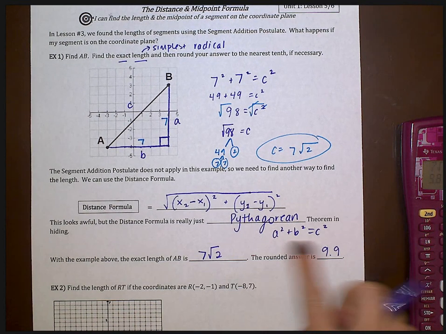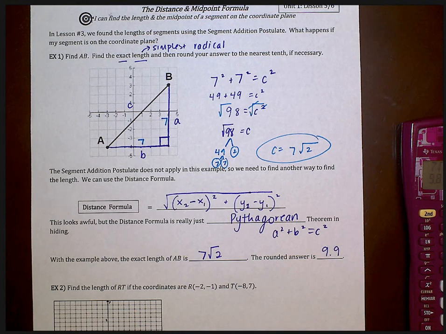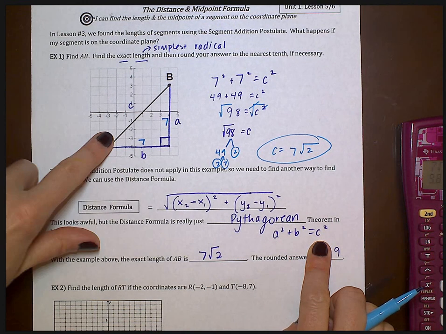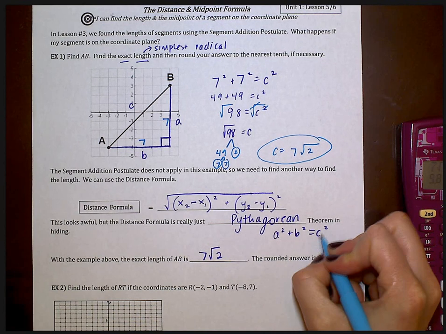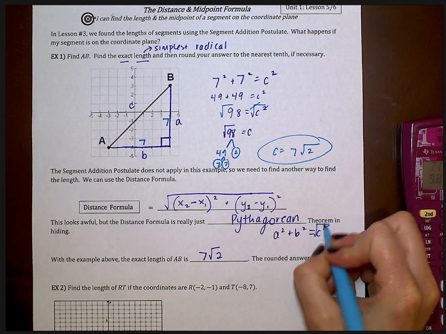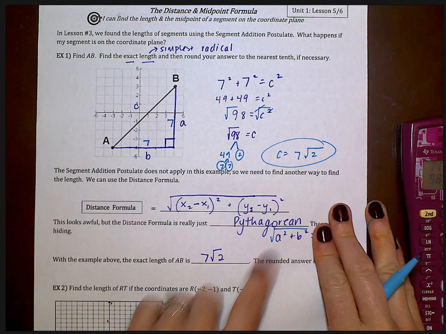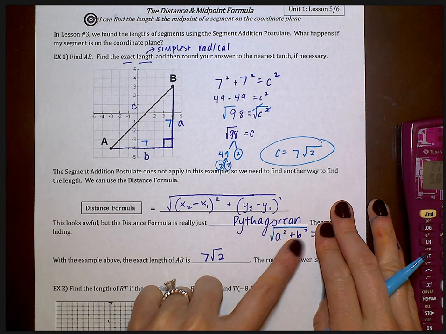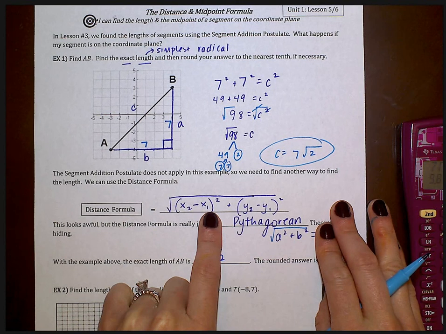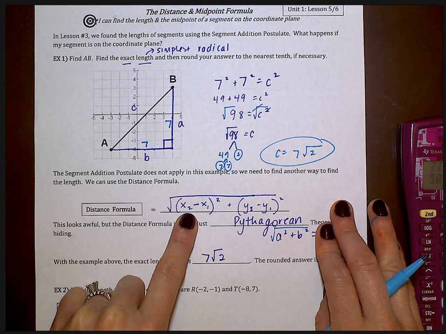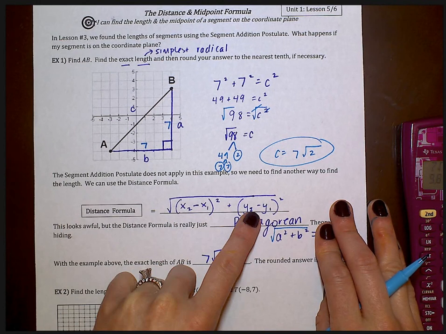If you're looking at Pythagorean theorem to find the value of C, which is essentially what I'm doing right here, to get C alone, I would square root both sides. And then I would have C equals the square root of A squared plus B squared, which looks exactly like the distance formula right here. But instead of A and B, they have x2 minus x1 and y2 minus y1.